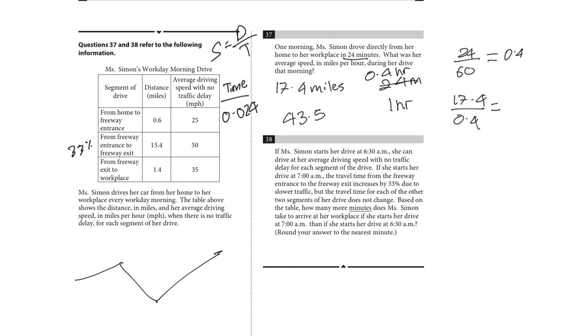Did we do this right? Yeah, we did. The second part takes us 0.308 hours. The next one takes us 0.04. So with absolutely no delay, it takes this much.